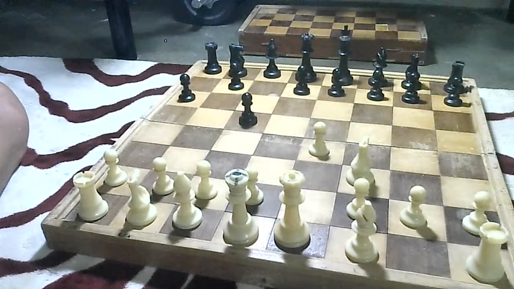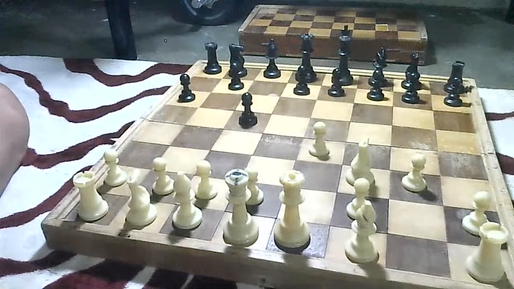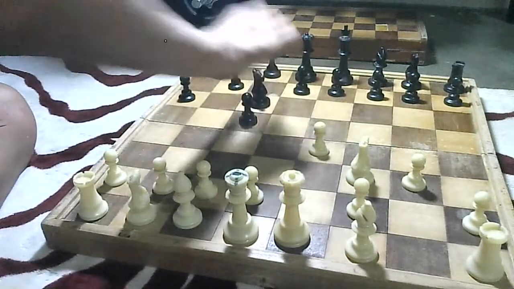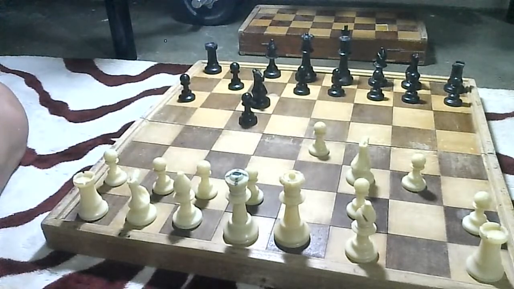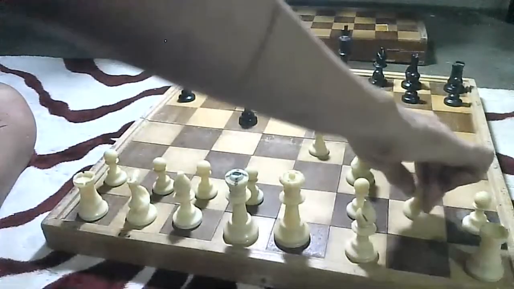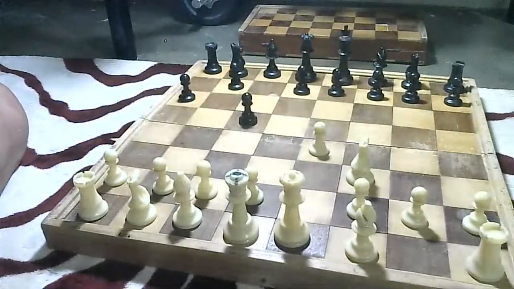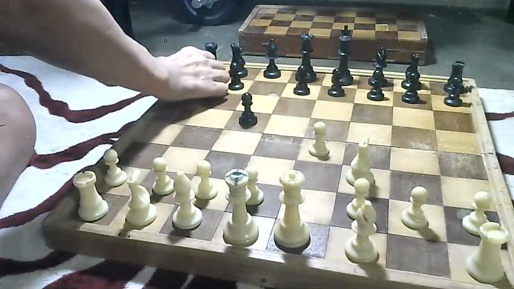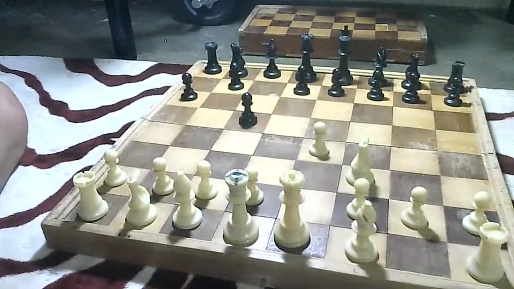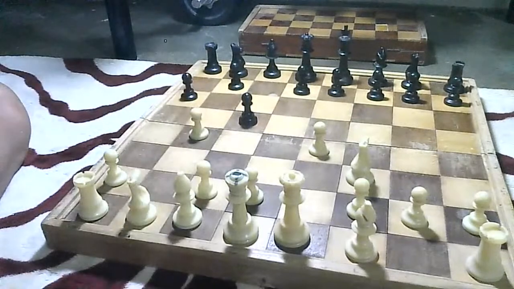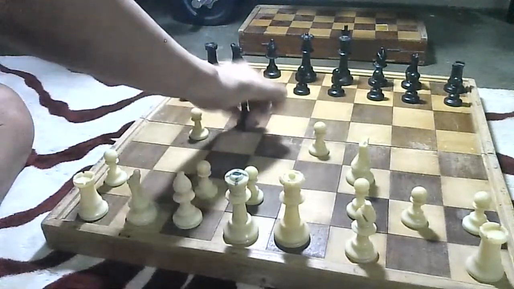In this position, we have four options. The first option, move of white g3, and for black knight c6. And the second option for white, b4, of course captured by the pawn.